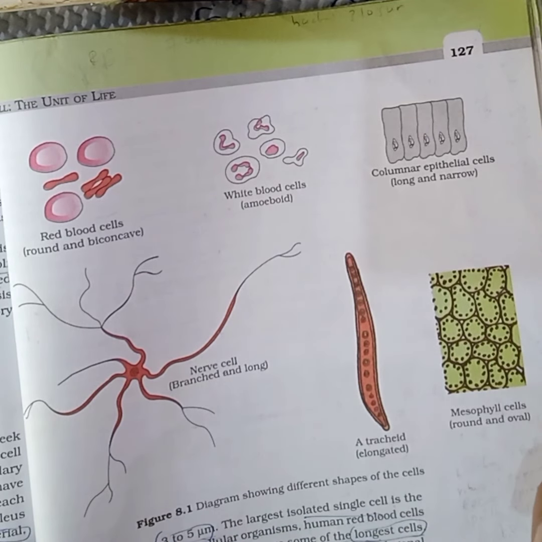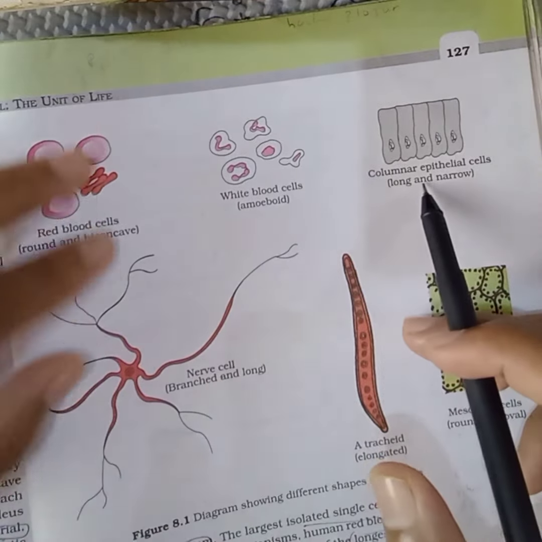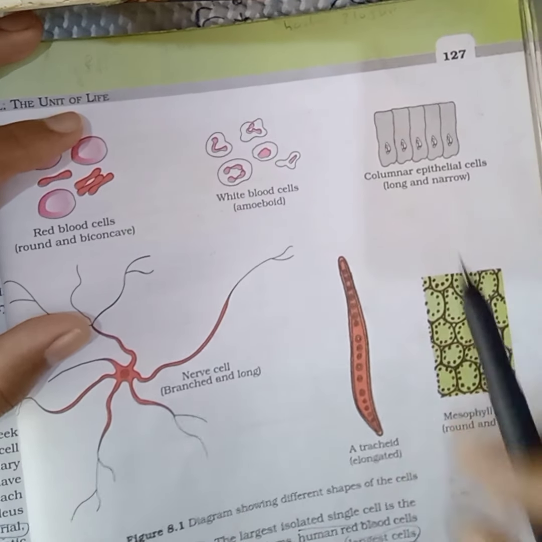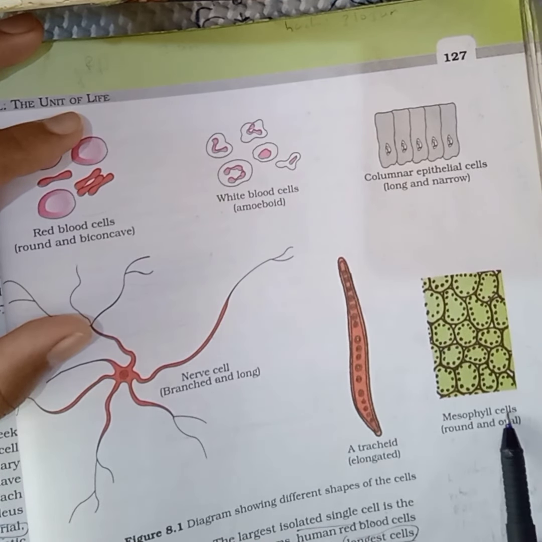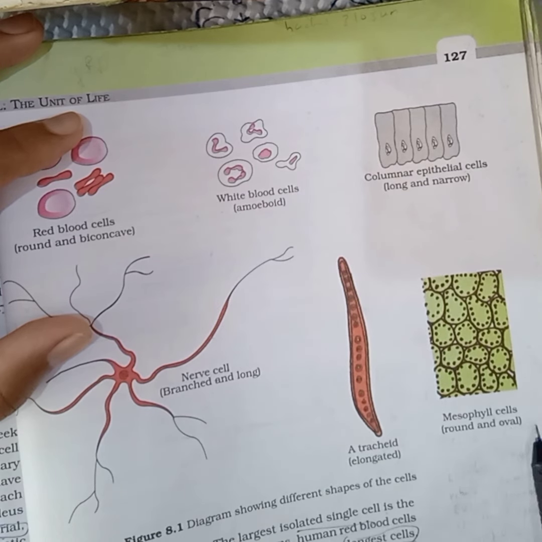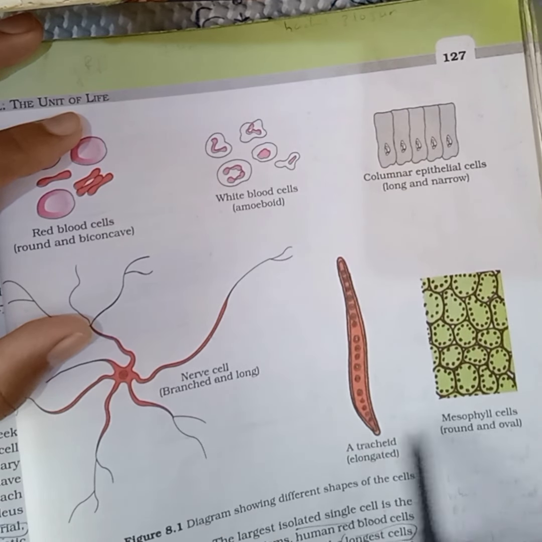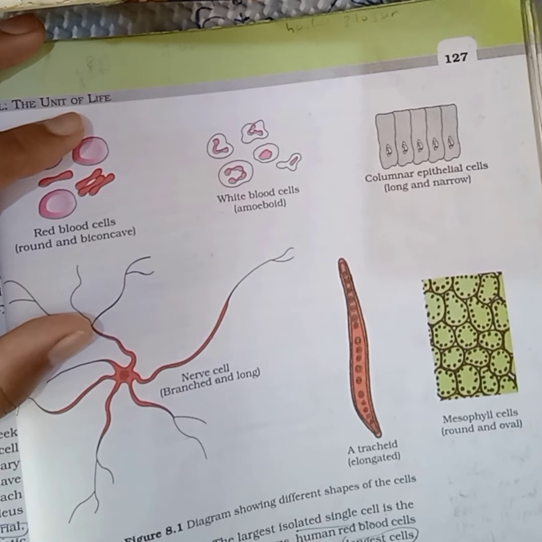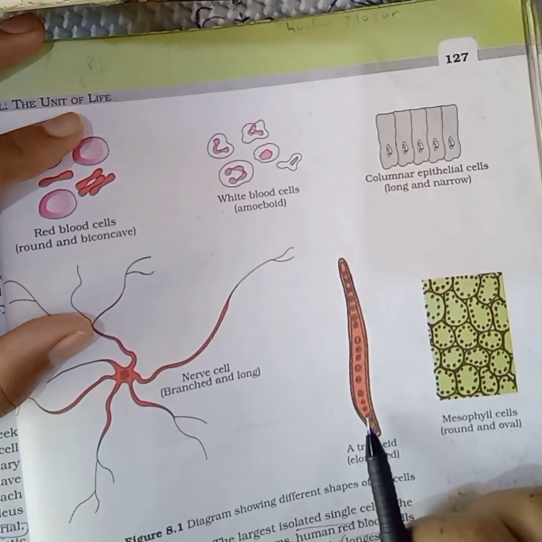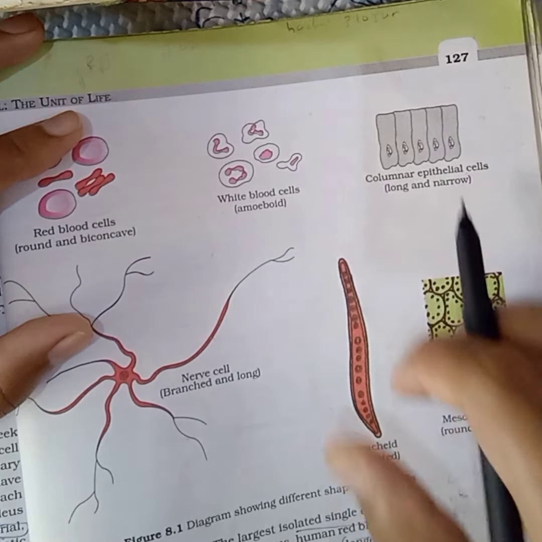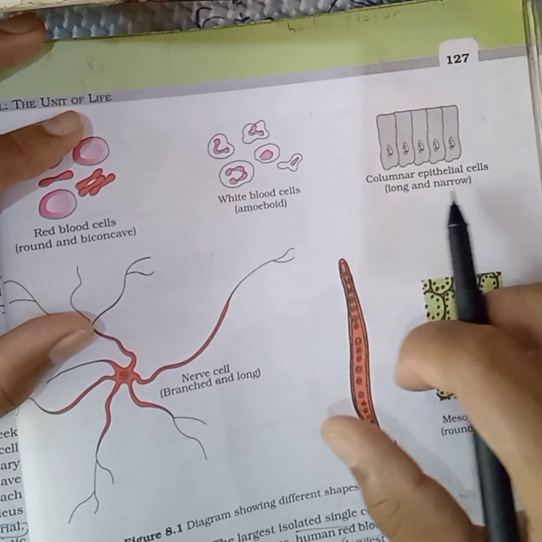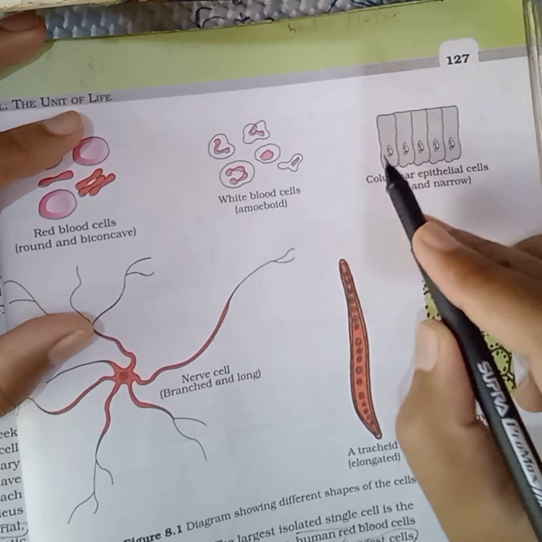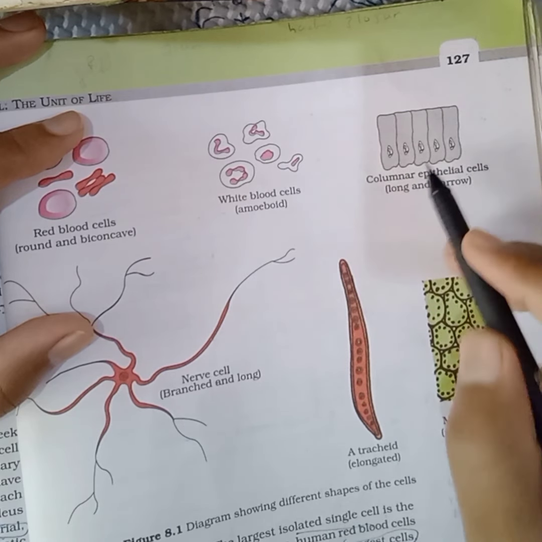White blood cells are of many types, including granulocytes. Columnar epithelial cells are long and narrow, with the nucleus present at the base of the cell. These are mesophyll cells, round and oval, and tracheid, elongated. These two cells are present in plants: this one is in a leaf and this one is in a stem or root.